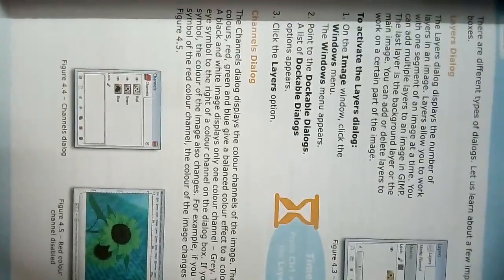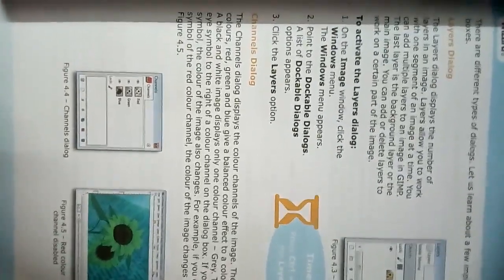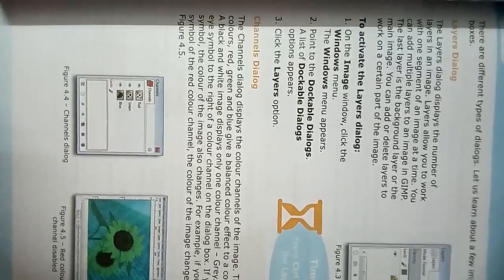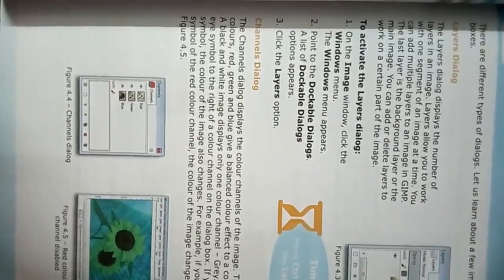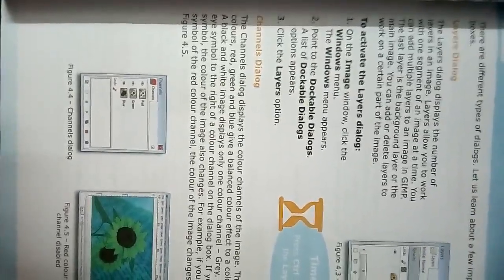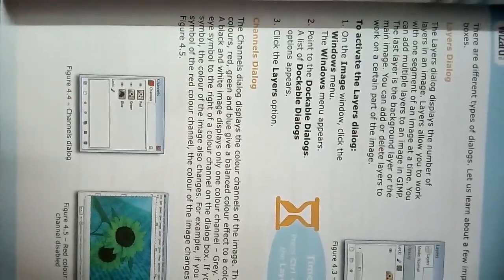And this channel dialog you can also activate through the same process in which you activated the layers dialog. Similarly here, first you have to click on the image window, then from the Windows menu, the menu will appear.